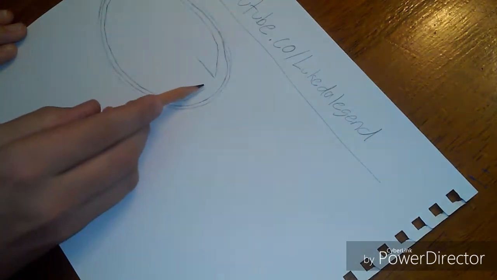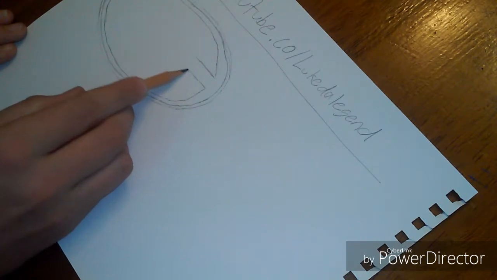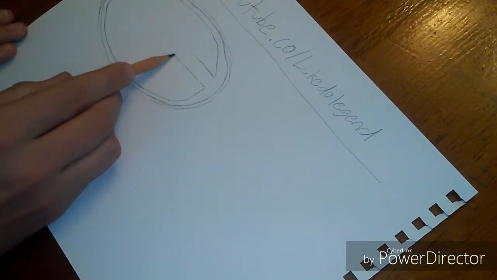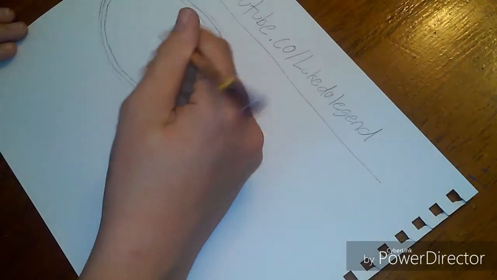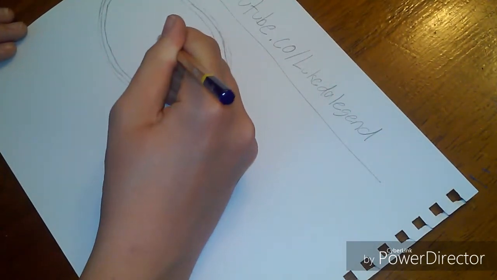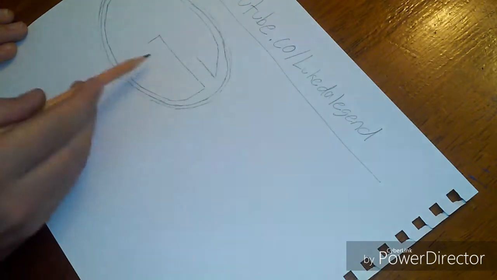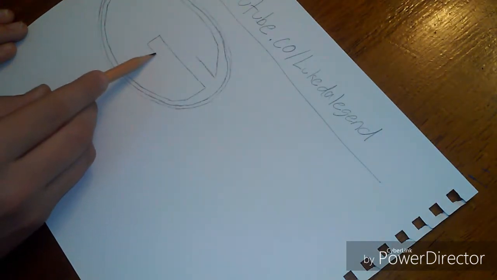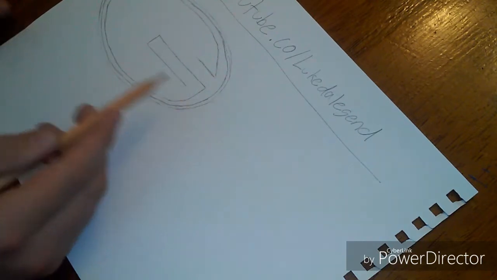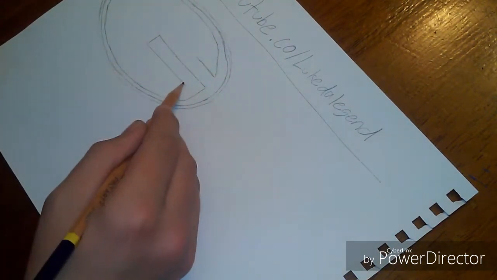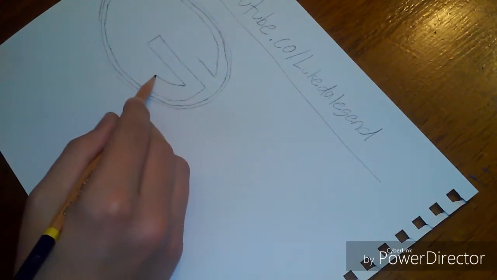Now we're going to draw another horizontal straight line. We're going to draw it in and stop around there. This is going to be the middle of where the G is. I'm just going to go down and do a line almost the same length as this, but we're going to stop here.